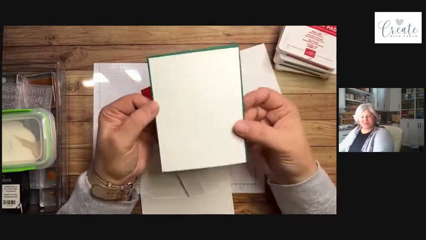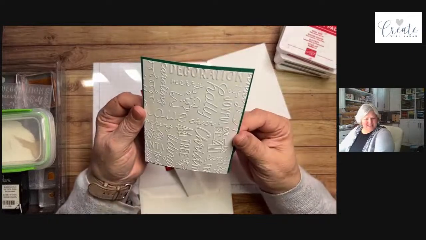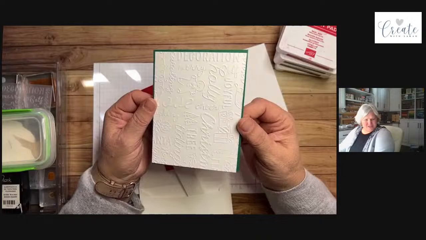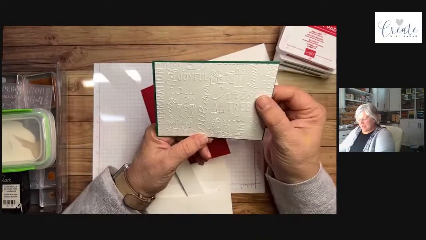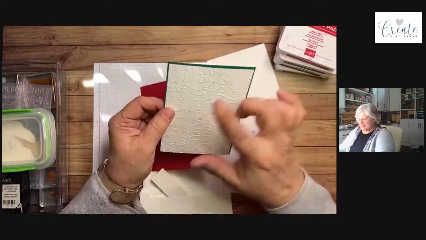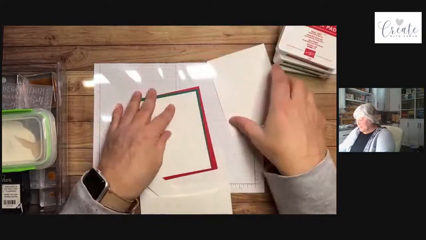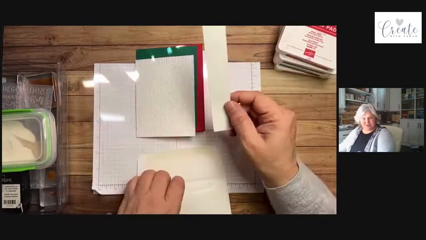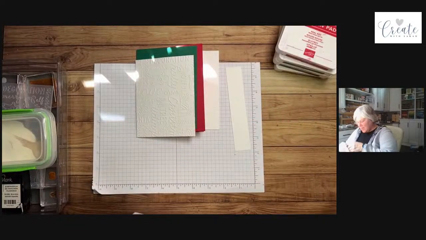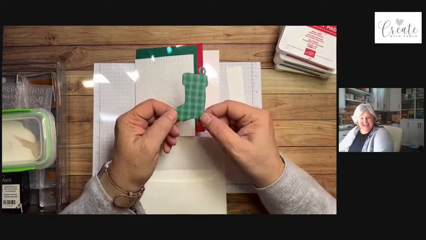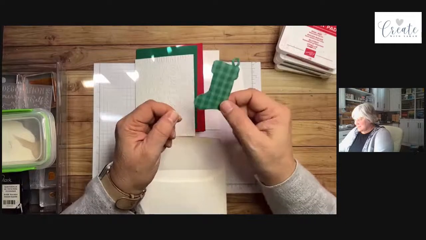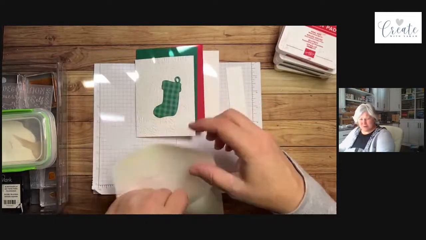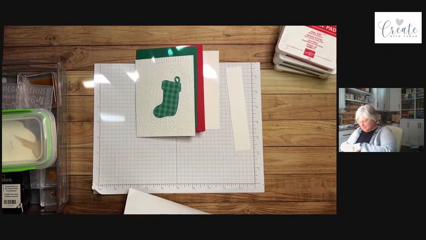And I ran this through that embossing folder that is 10% off. Isn't that awesome? It just has some fun sayings and images on it, and it doesn't matter which way you put it because everything's going in different directions. All right, this is 4 by 5 1/4. That's going to be for the inside. I have a scrap of white to do some stamping. I cut out from the dies the stocking in some of the DSP. That DSP is not available anymore, but you could use any Christmassy DSP.